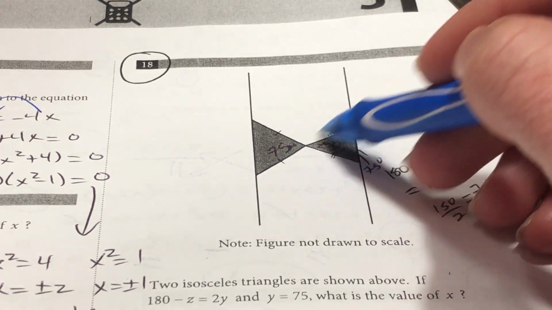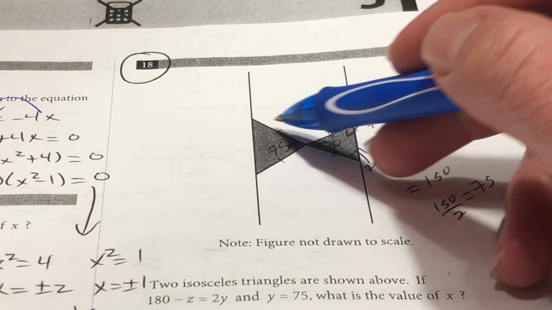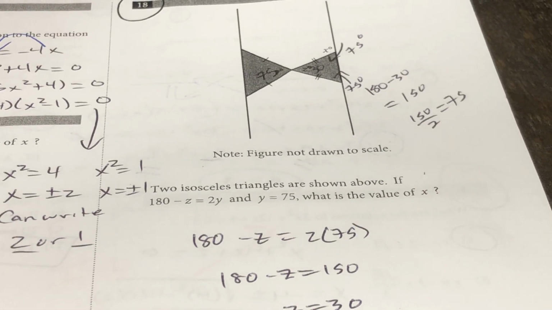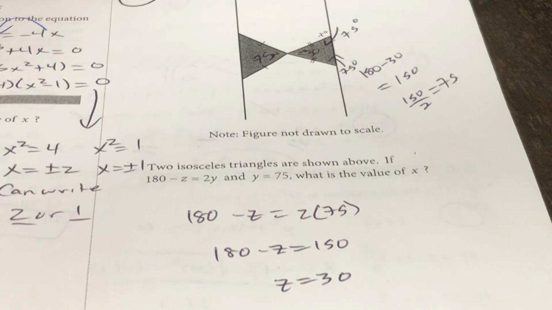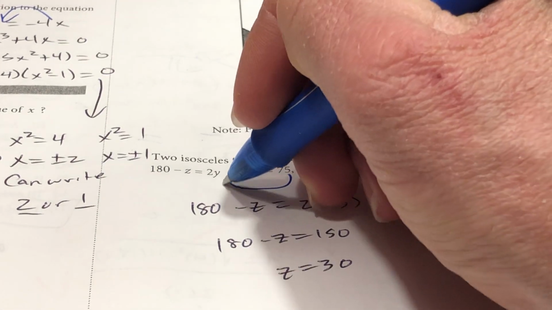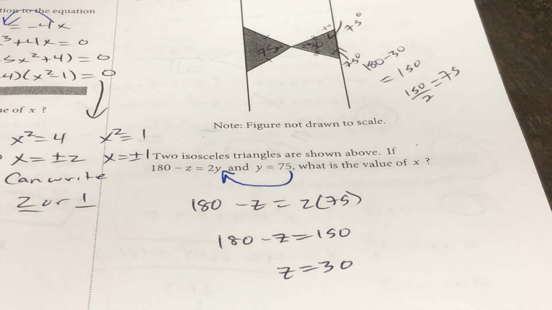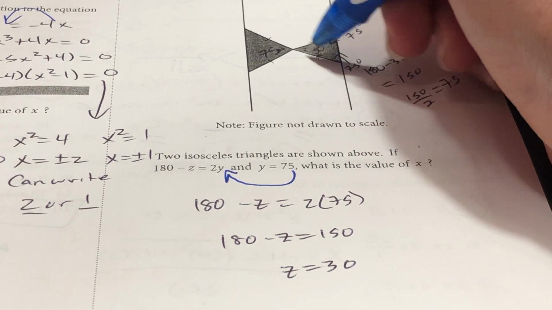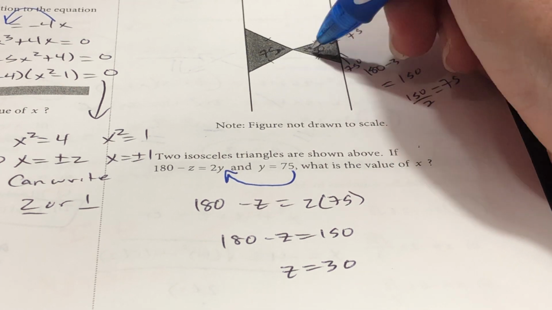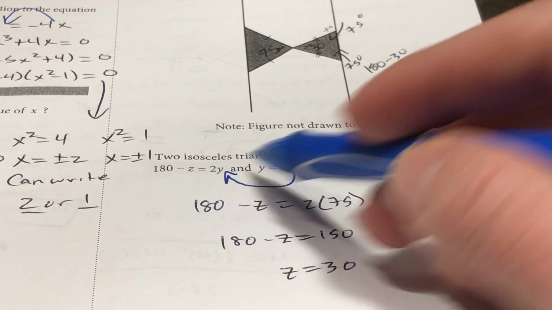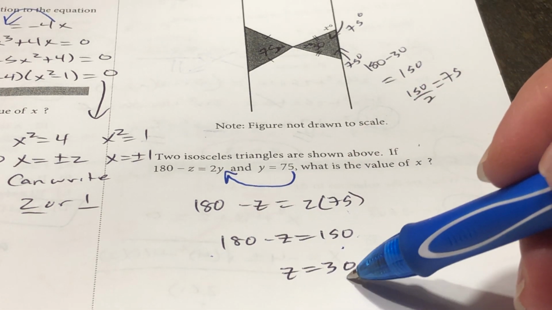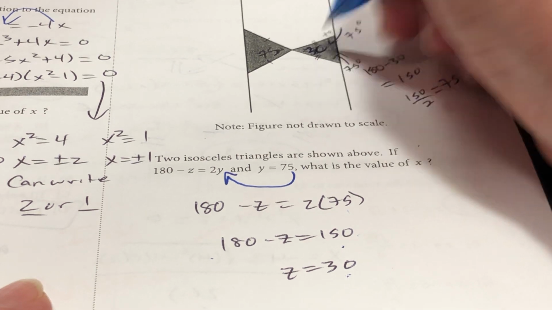And note, figure not drawn to scale. So you do not have vertical lines are congruent because these are not. This becomes a different line. Okay, so what does it tell you? Y is 75. Okay, so if Y is 75, that 75 immediately goes right there. Y being 75 does not mean Z is 75. No, vertical angles are congruent, yes, but these are not vertical angles. So the 75, 2 times 75 is 150. 180 minus what's 150? Z is 30. So if Z is 30, that goes right there.